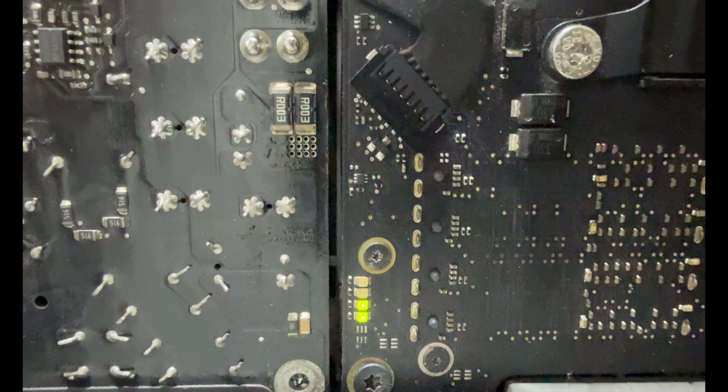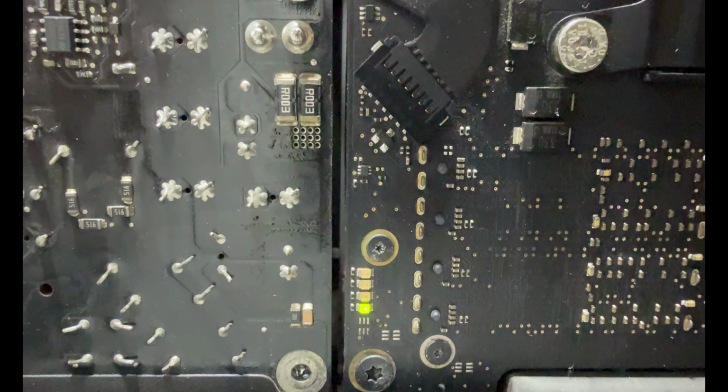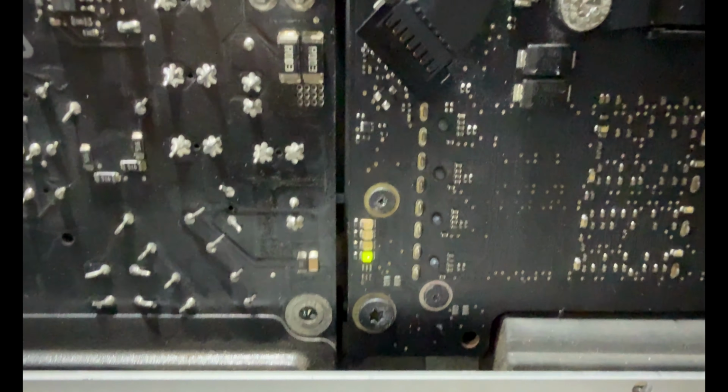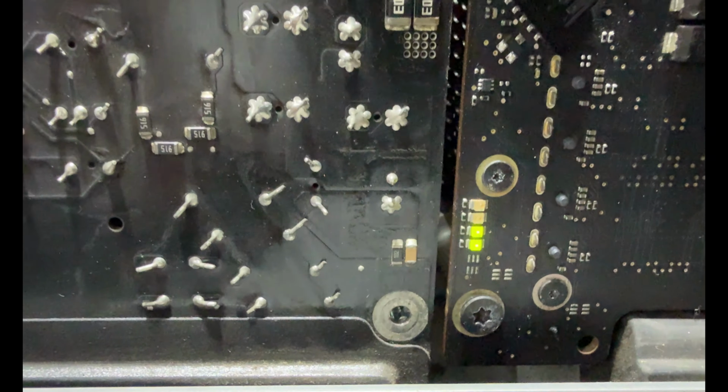LED 3 relates to GPU and video signal communication. Problems if off: failed GPU, corrupted graphics chip, video circuitry issue. Symptoms: black screen, no image, boot chime but no display.